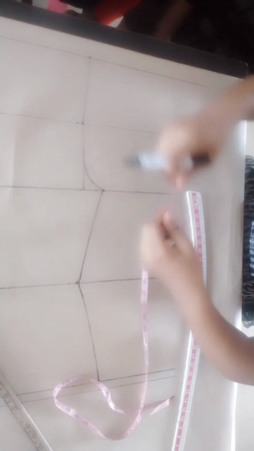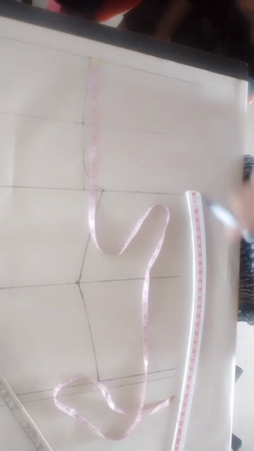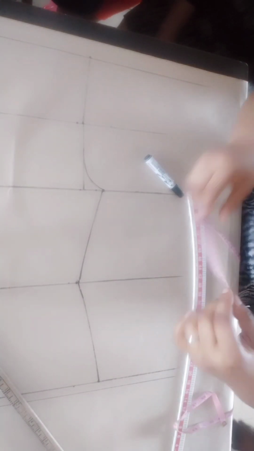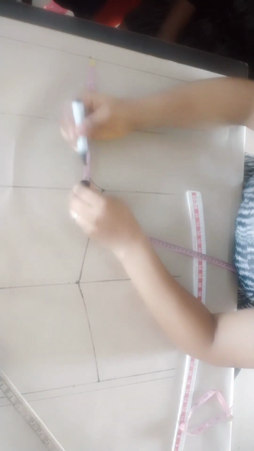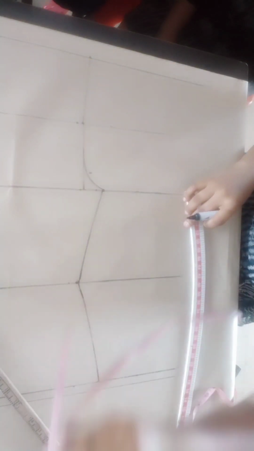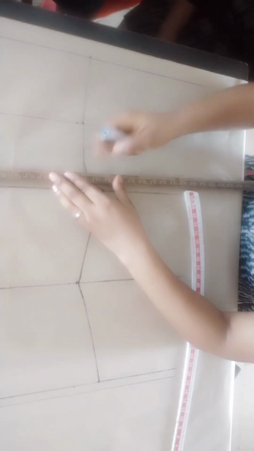So what's her armhole? Let's measure it. So this is where your armhole comes in. Sorry, I forgot to use it. 17 divided by 2 is 8.5, right? So we'll mark that point from this line.